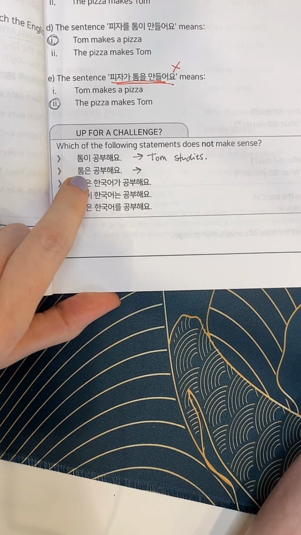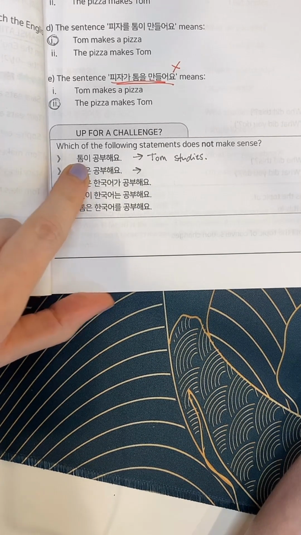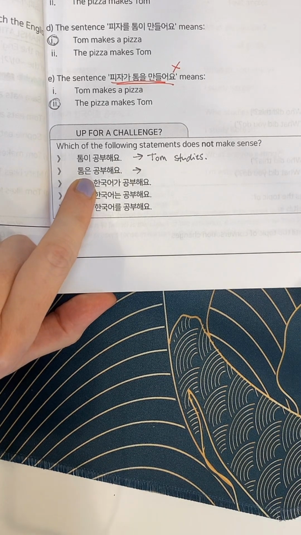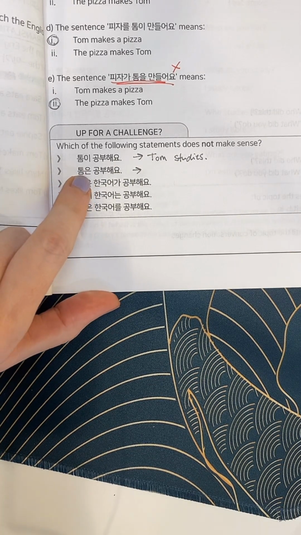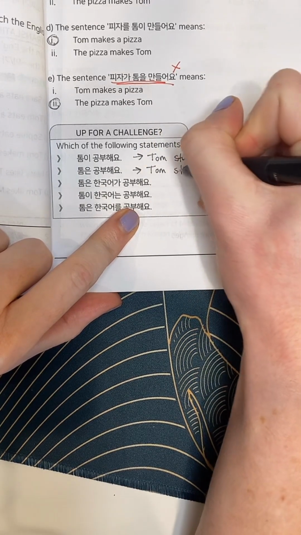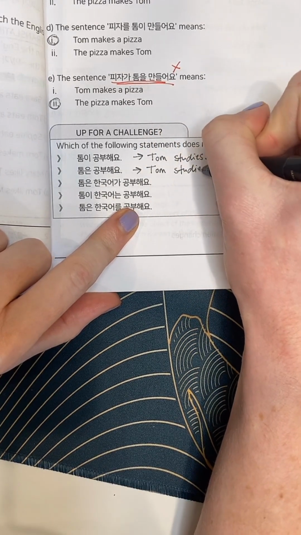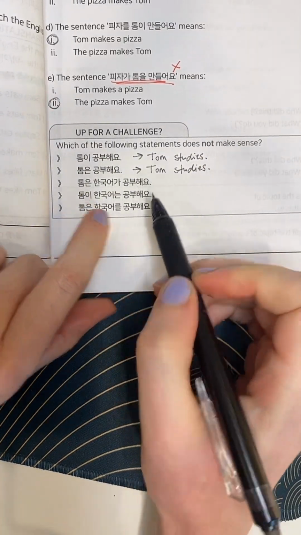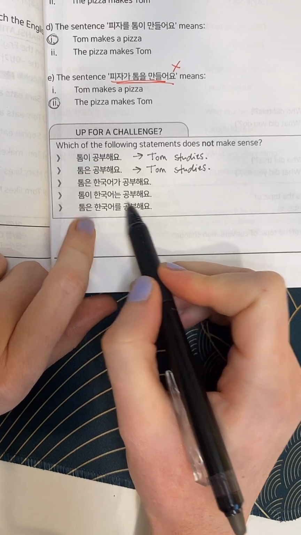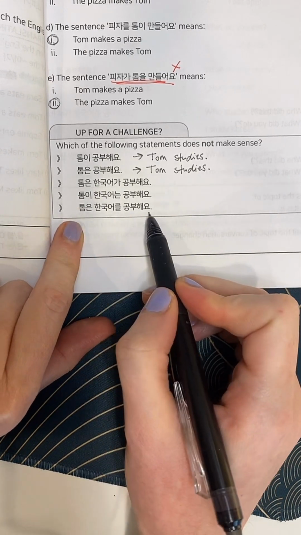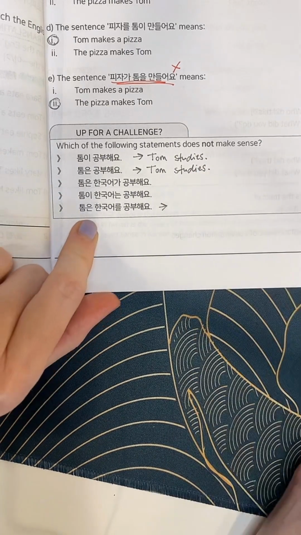It's just using the topic particle instead of the subject particle. When you use the topic particle, you emphasize that Tom is the topic of your sentence. But it means the same thing. This sentence also means Tom studies. I'm going to come back to both of these later. This last one is also fine.